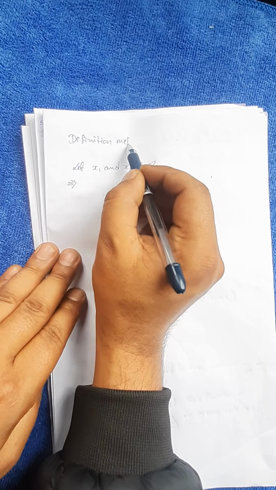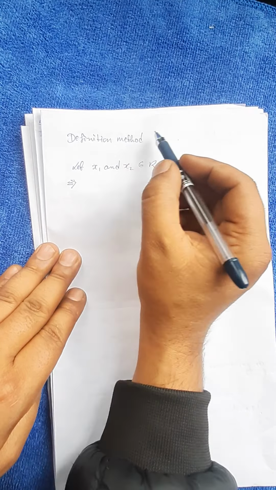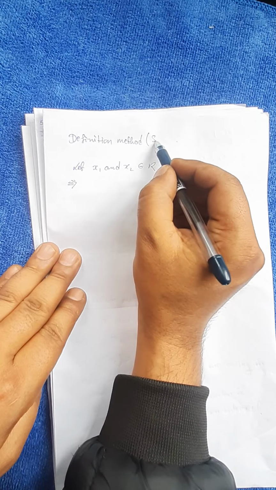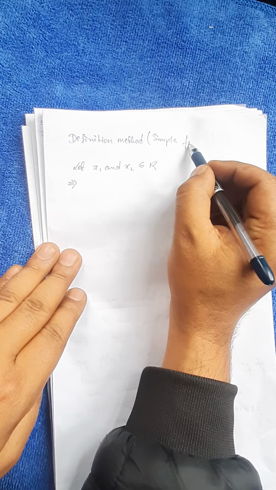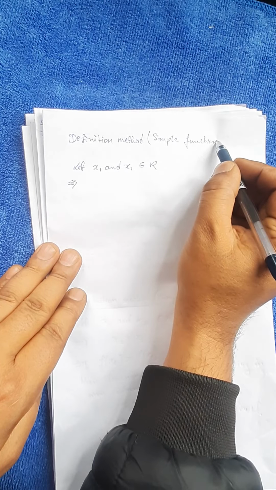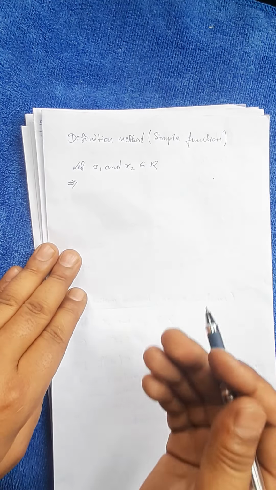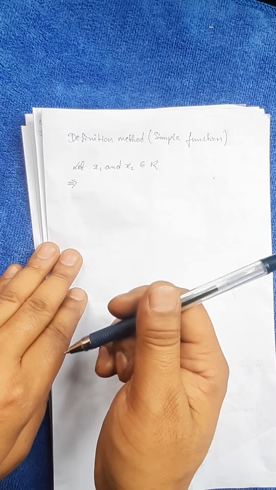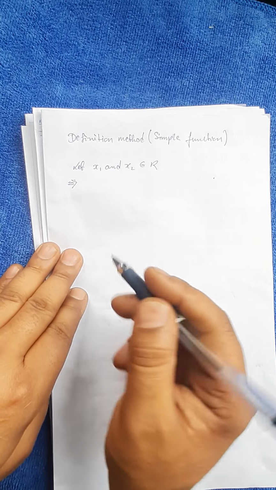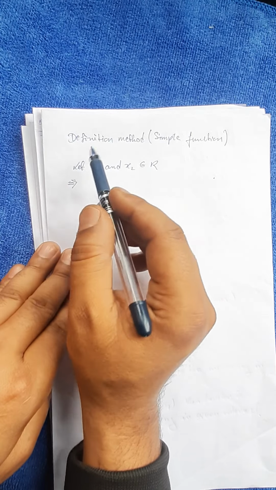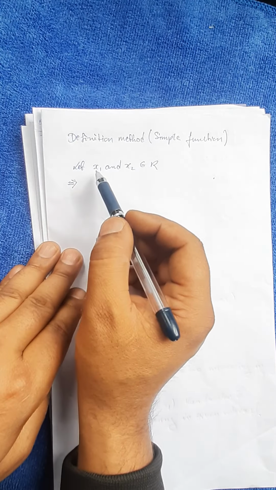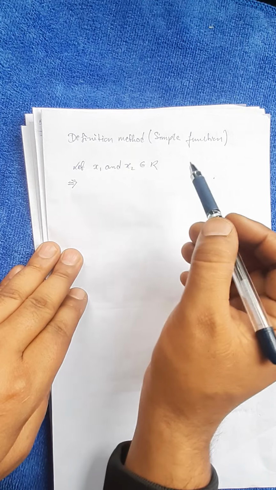Definition method, and it is applicable only for simple functions. If the function is complicated, other than the simple, we always use the first derivative test. And to apply this method, always consider 2 points belonging to the given set.